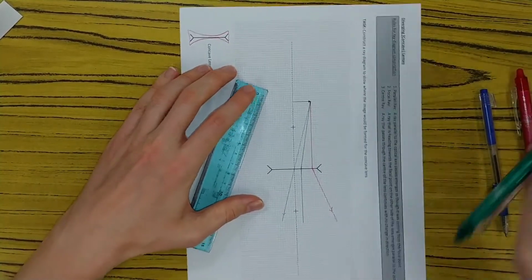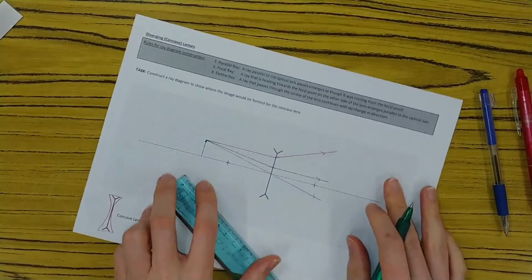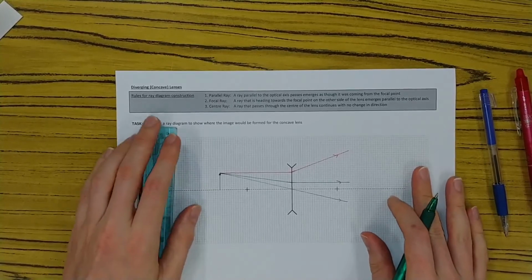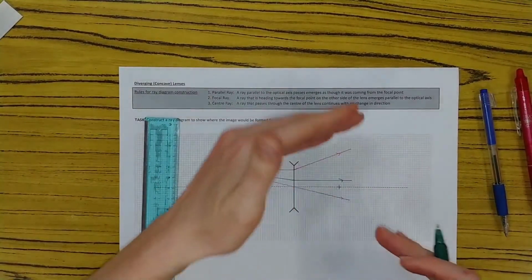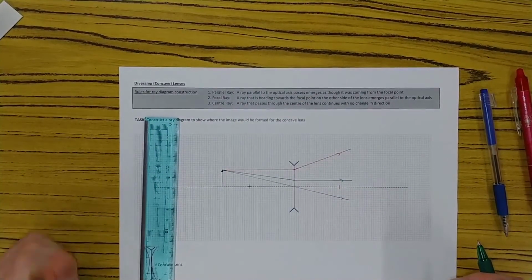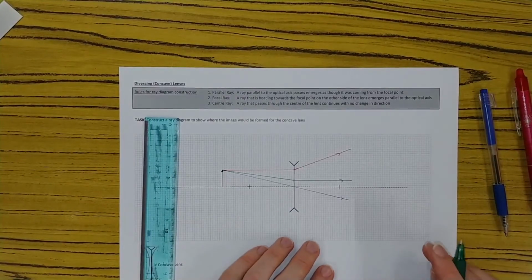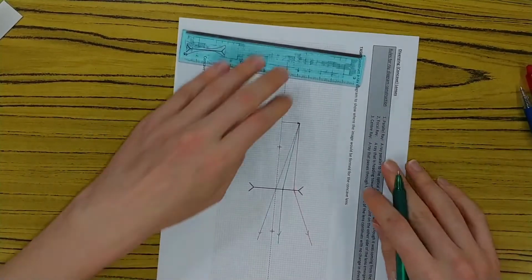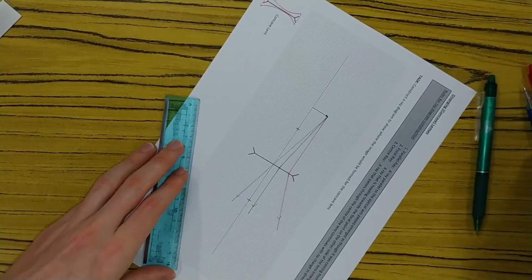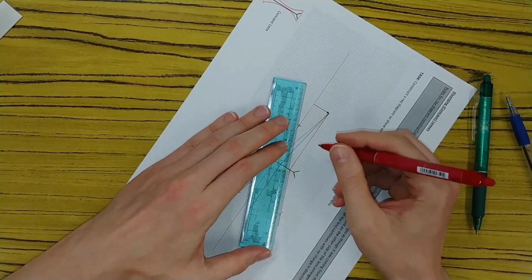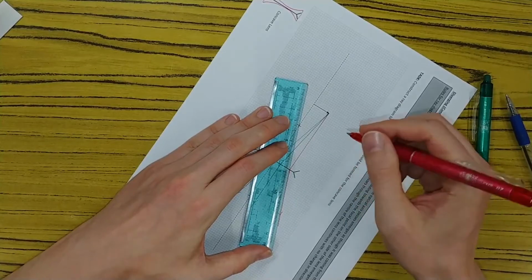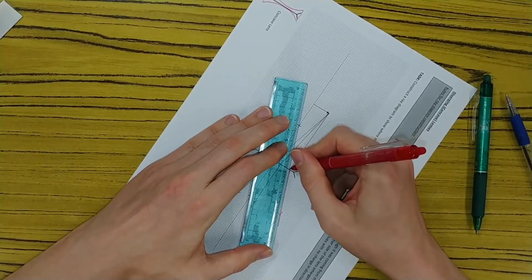We can see that all of these rays diverge, so they're not going to meet. So once again, we have to backtrack the rays from this lens. So let's backtrack the red one. We just need to do it really until it crosses.